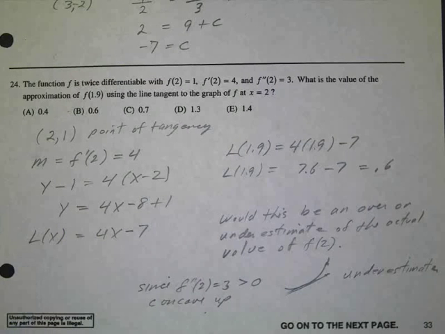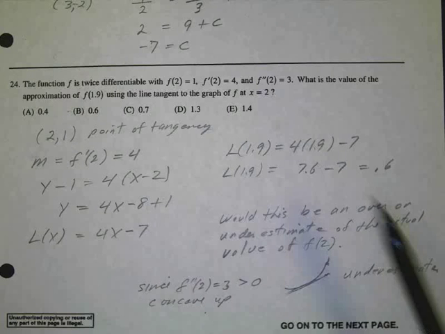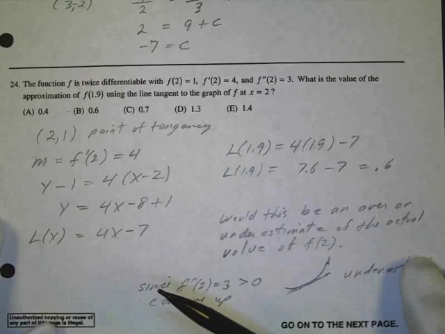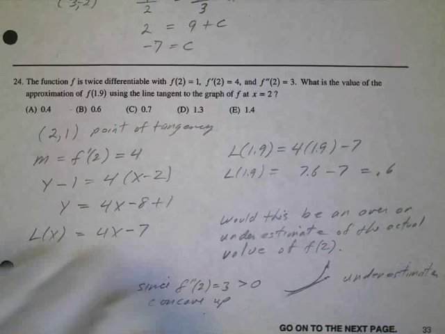So they might ask you the whole thing. They may just ask you, if you did put the approximation, would it be an overestimate or an underestimate? So you'd have to know to use the concavity over here. Okay? All right, so that's number 24.